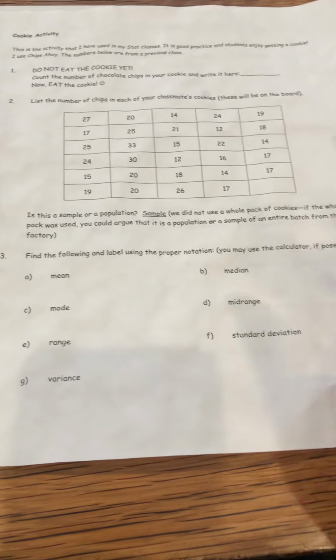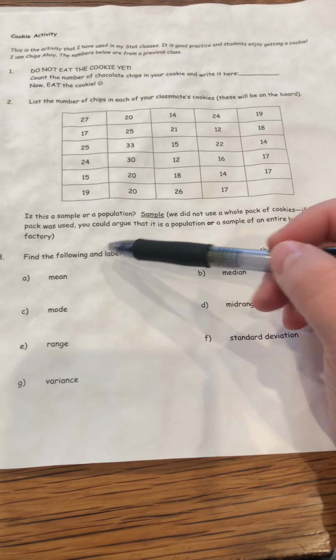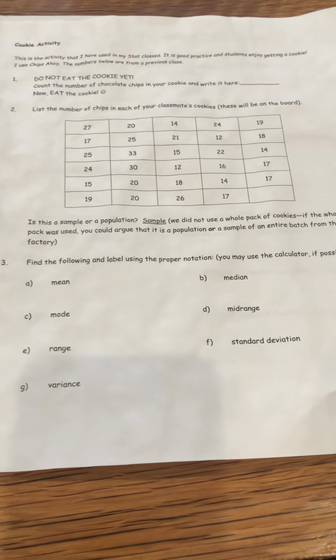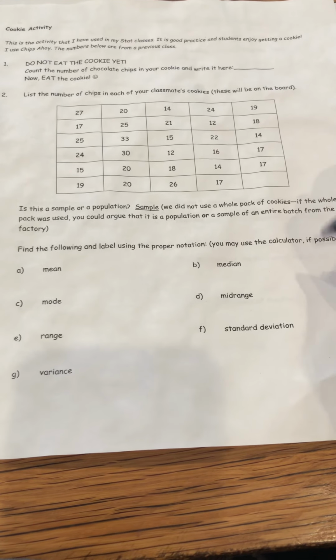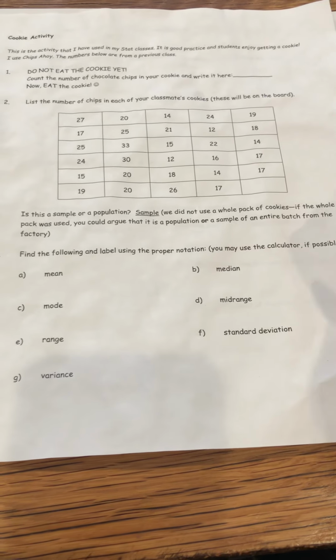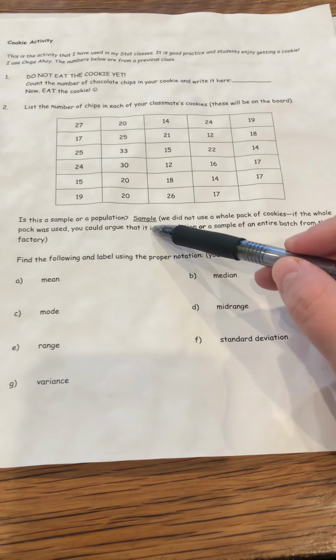The first thing you want to do when you're given a data set is determine if it's a sample or population, because when you do your homework, it'll ask you to use proper notation. That means you need to know if you need to use X bar or mu or S or sigma and all that. So is this a sample or population? This would be a sample.